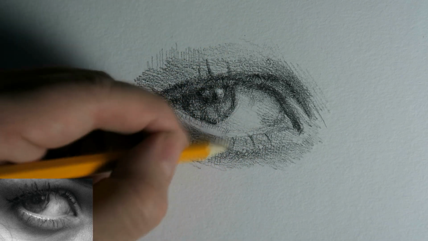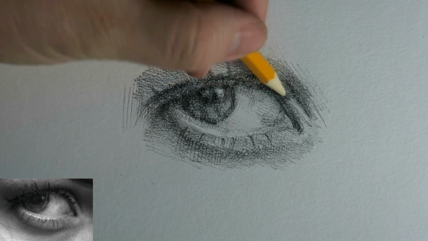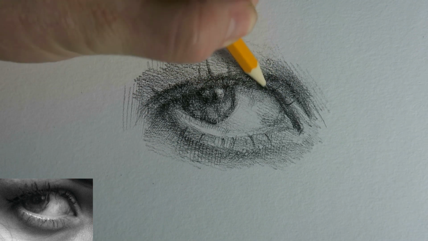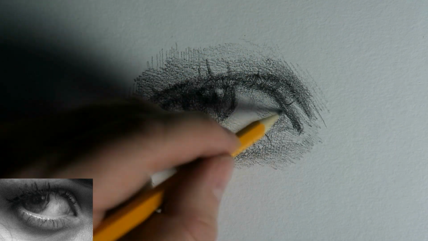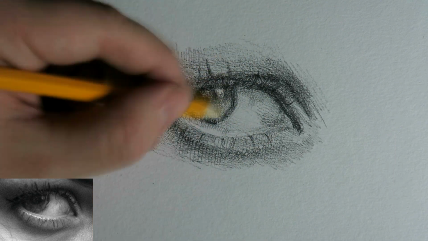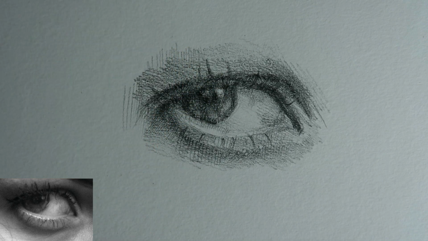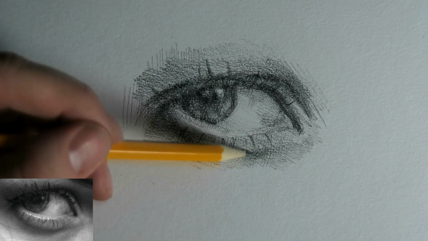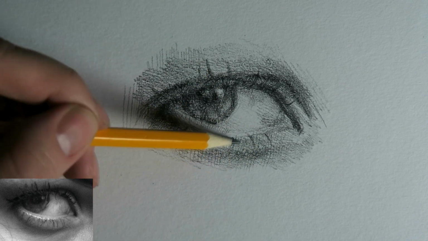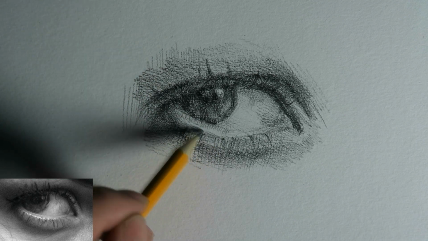Adding some accentuations to get the eyelashes. I don't know what they are called on the underside of the eye, so if some native speaker would like to tell me in the comments what are these on the underside, those hairs, I can use that word for the next video when I make a drawing of an eye.